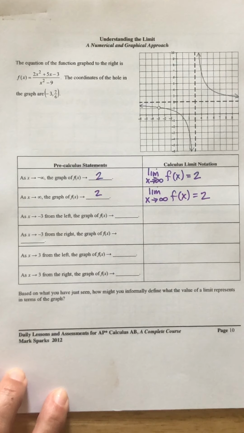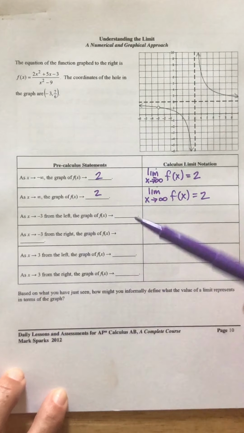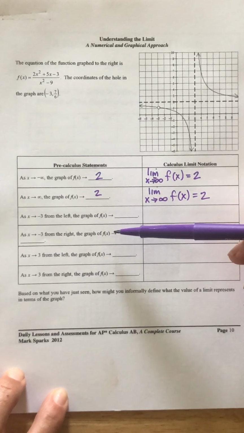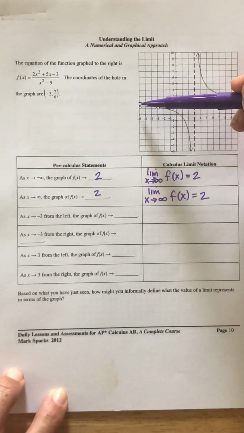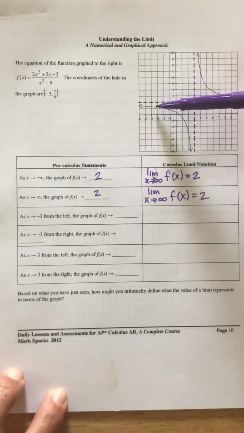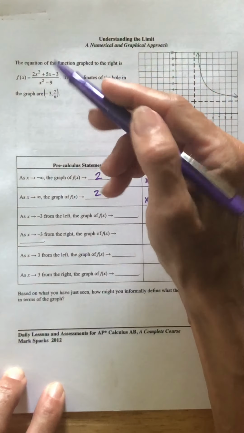All right, now we're moving on to actual x values. So the first two here, we're looking at x approaches -3 from the left and then from the right. All right, -3 is here. -3 from the left is a little bit above 1. Same thing with from the right. Now I'm going to show you how to get exactly that value. We did this in the last lesson.